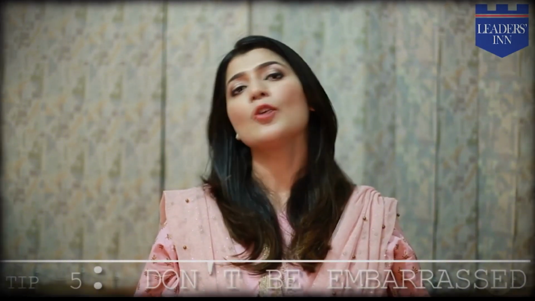The fifth tip is not to be embarrassed. You should know that it is not facetious to use a new word. It is not outlandish or ridiculous. If you know a new word, you must make it a part of your spoken and written language. You can only do it confidently when you know the meaning of the word, its context, and its pronunciation.